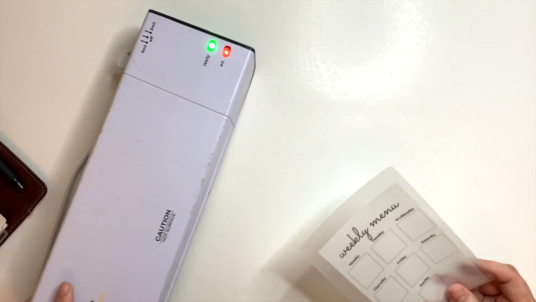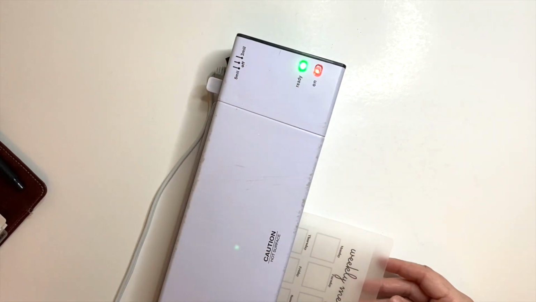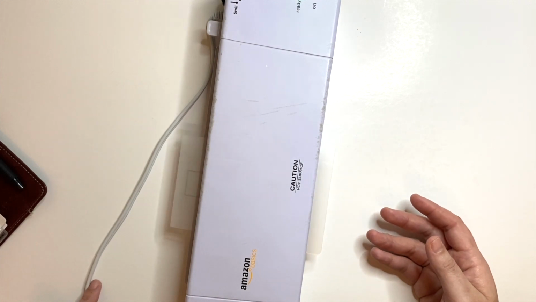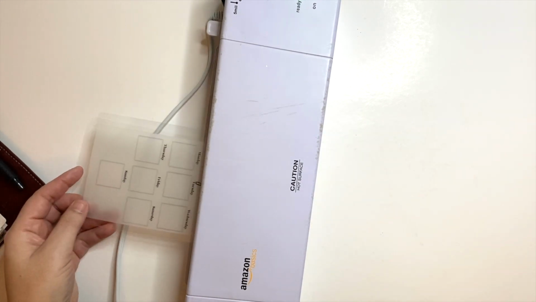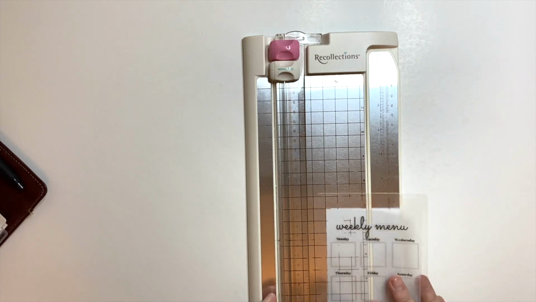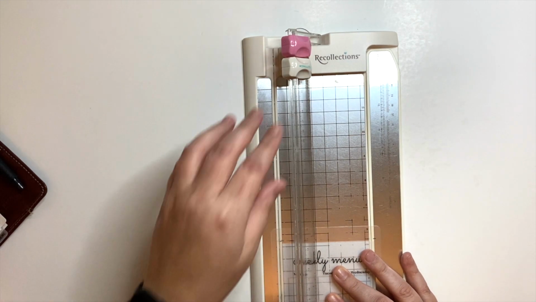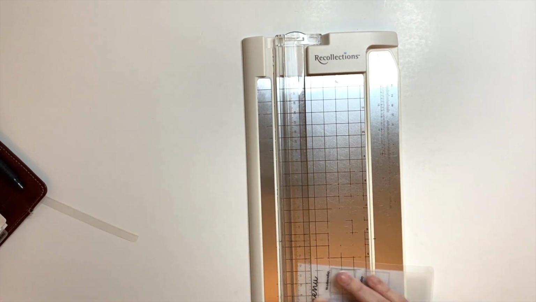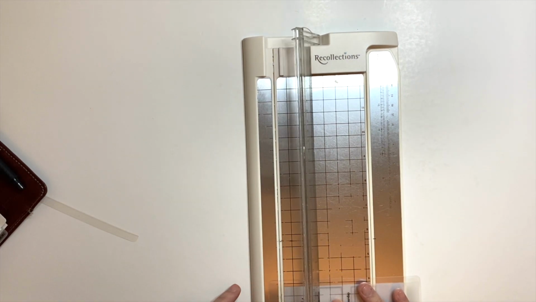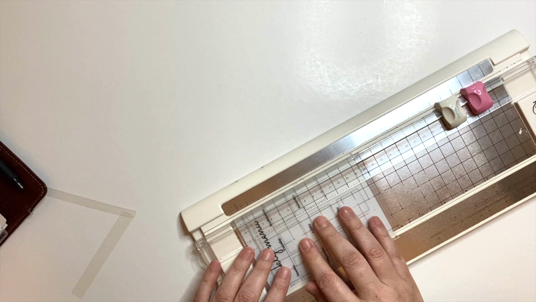All right. Let's go ahead and put this baby in here. Okay, so there that is. We'll move that to the side. We're just gonna cut it down to the appropriate length. Again, this is to your personal preference, how you want to cut this down.